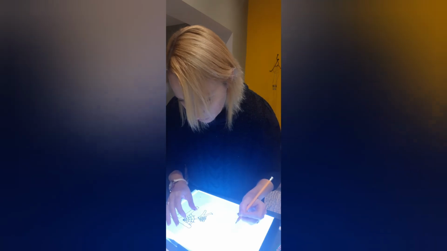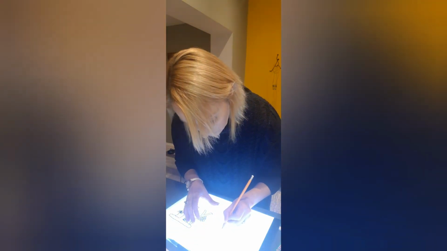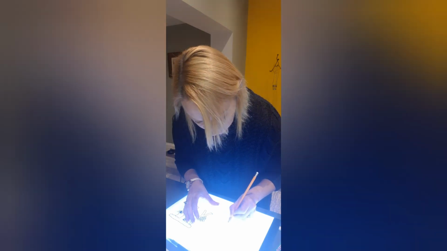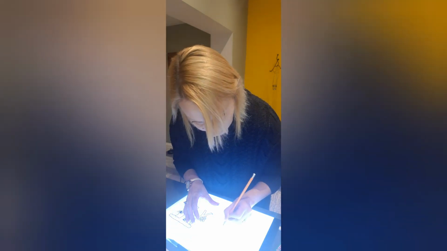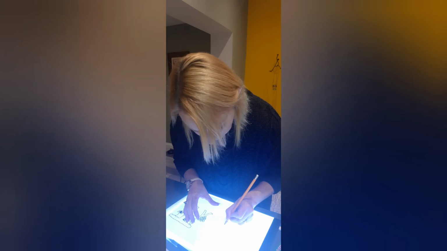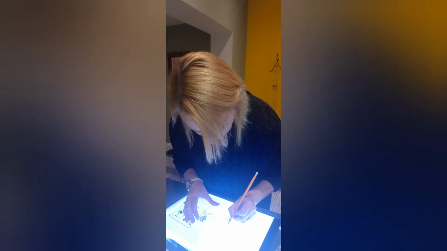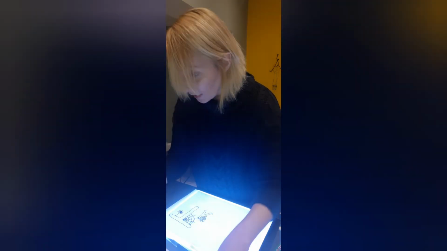And then I'm just going to go straight onto the C. So I'll do a skull for a C. Again, lowercase. Some skull teeth in. I'm going to add teeth. There we go. And then I'm going to do an uppercase K.